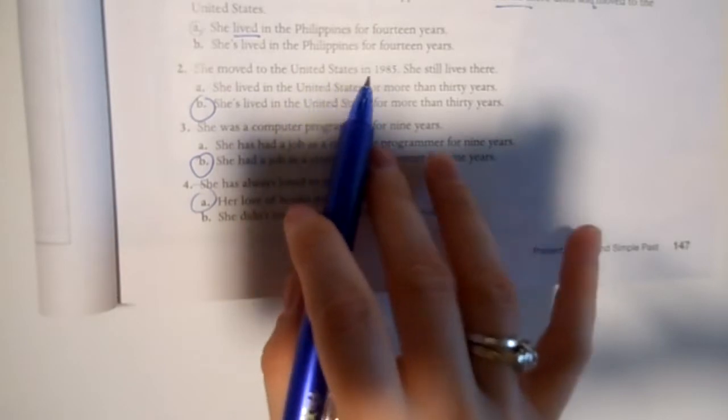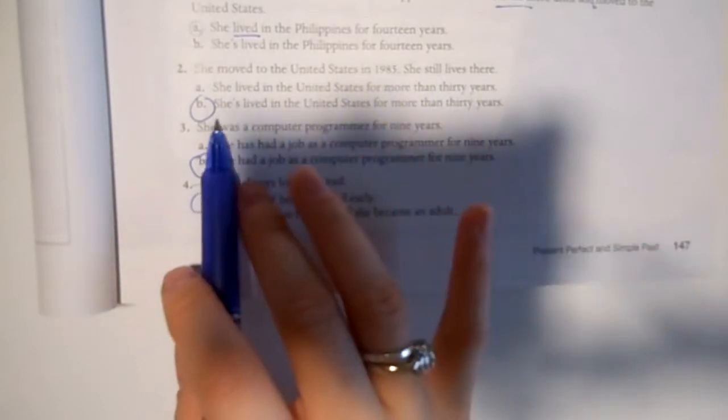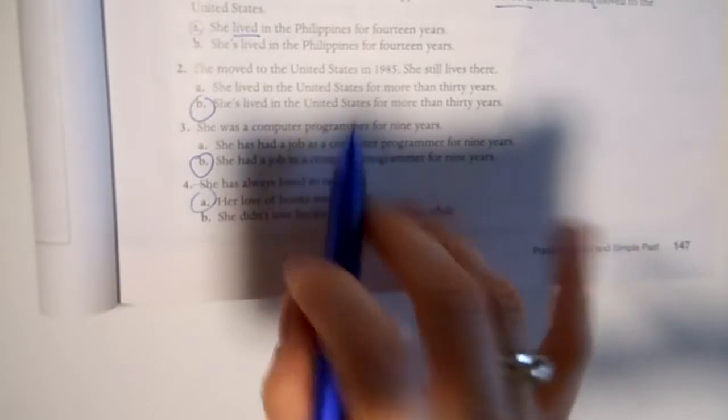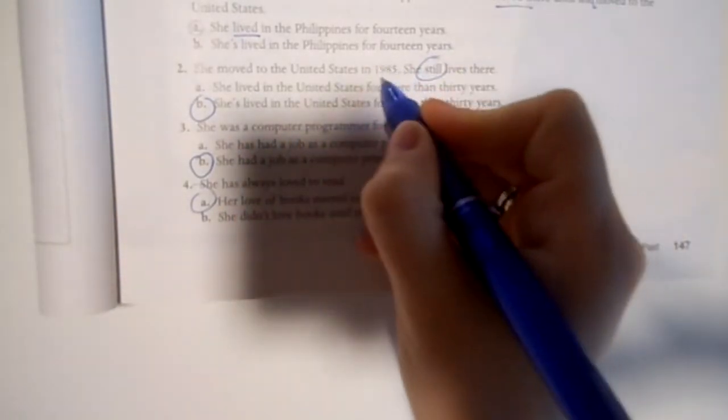She moved to the United States in 1985. She still lives there. She's lived in the United States for more than 30 years. So this action is not finished, right? It says she still lives there since 1985. So make sure here we use the present perfect.